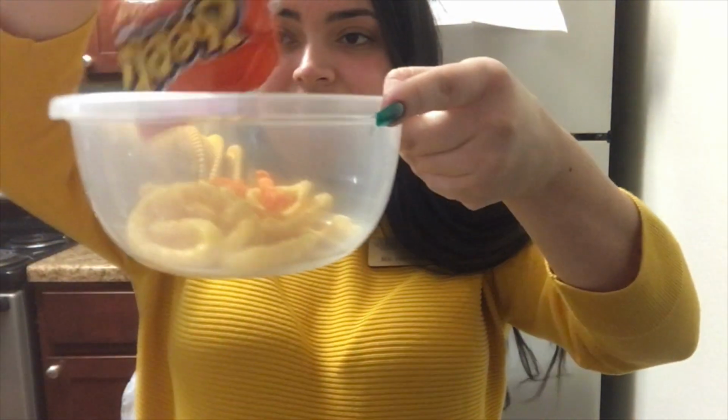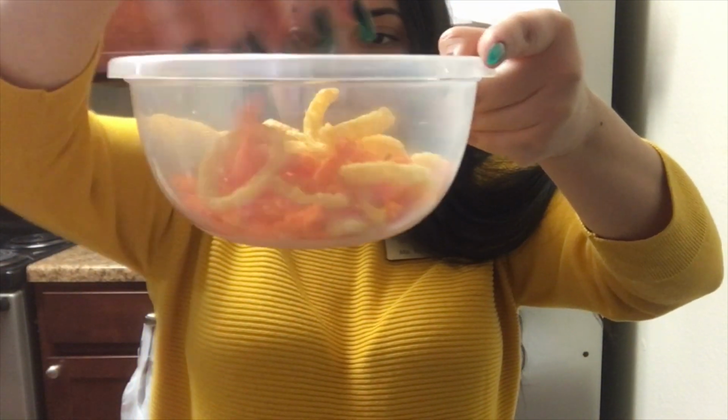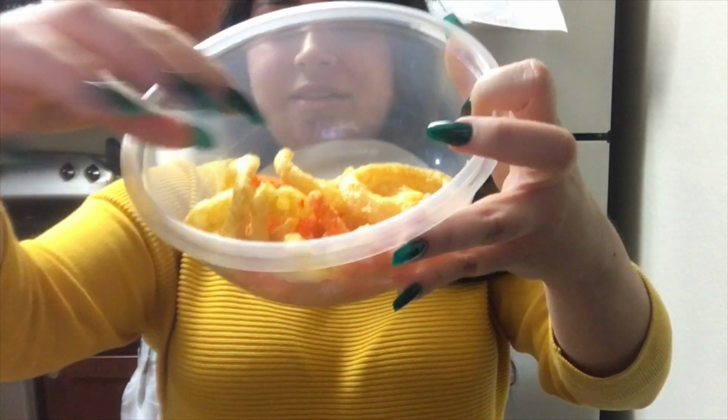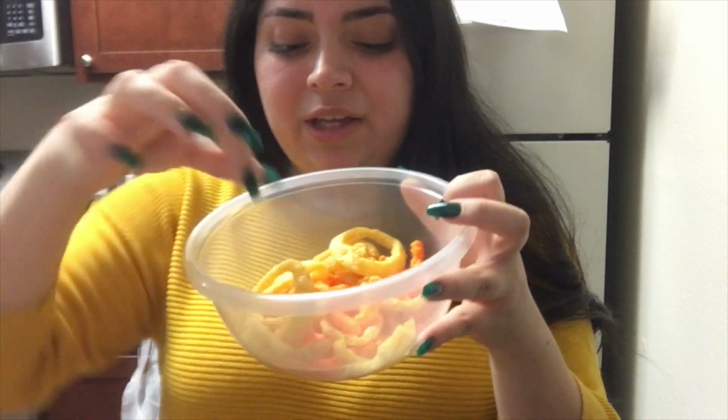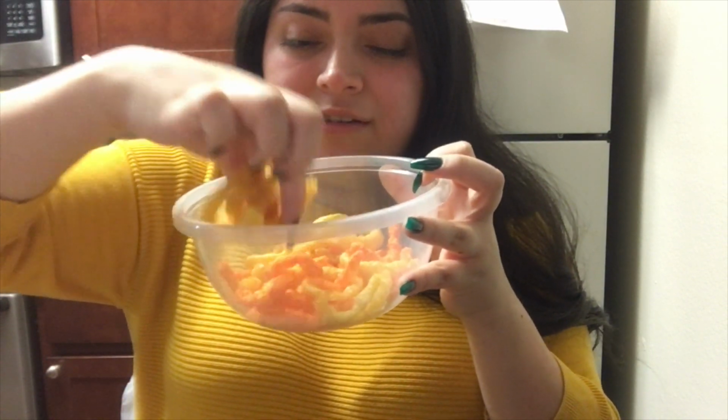I'm going to pour these also in a bowl. And then I'm going to mix it. You noticed how it is very mixed. And if you see, I am able to take out all the Funyuns.